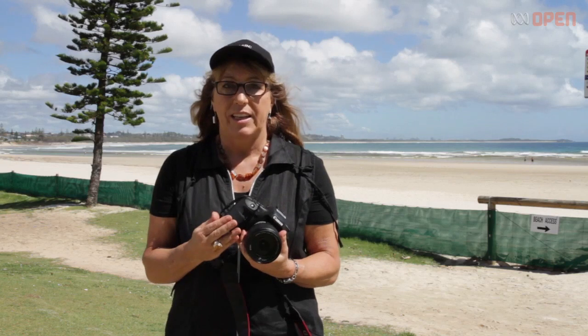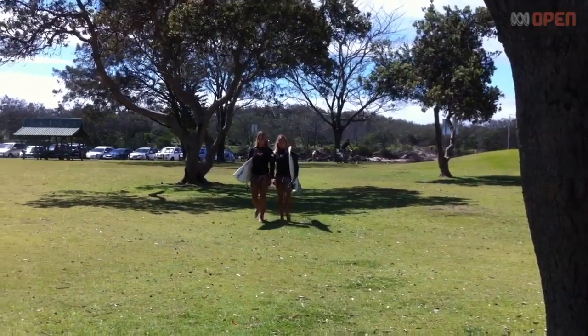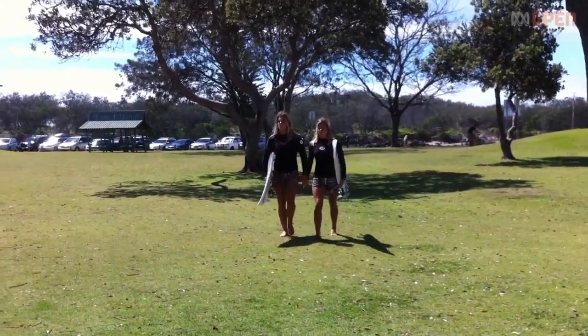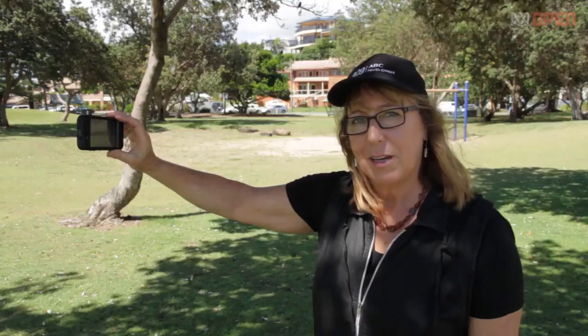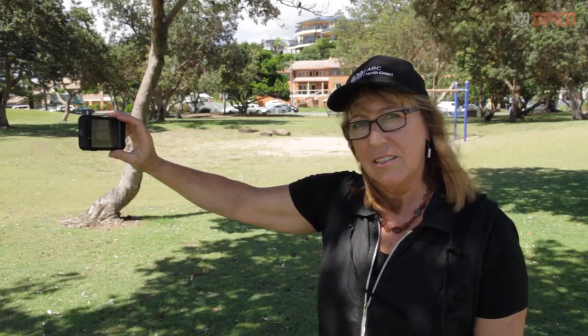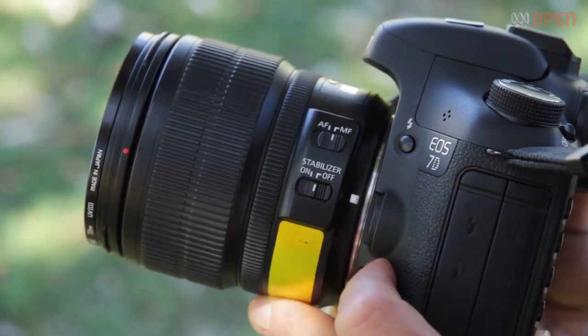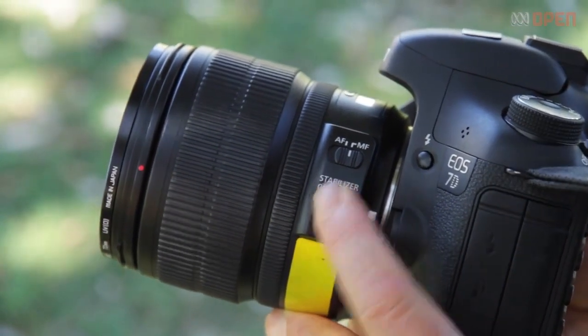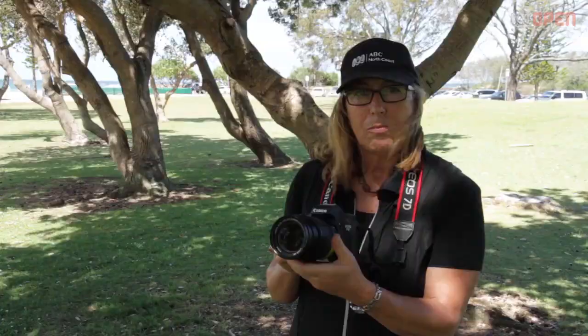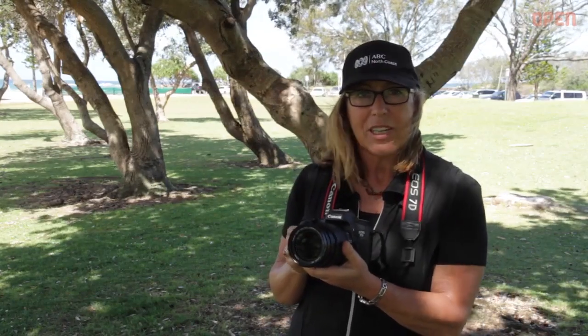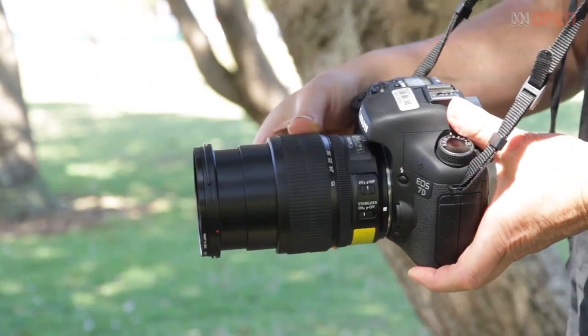One of the problems with handheld footage is that it can look really shaky. Does this look familiar? And the lighter your camera, the harder it is to hold steady. If your camera has an image stabilizer, that could make your shots steadier. Probably the most important tip I can give you is to shoot on the wide end of your lens.